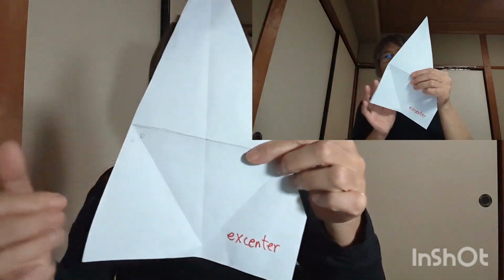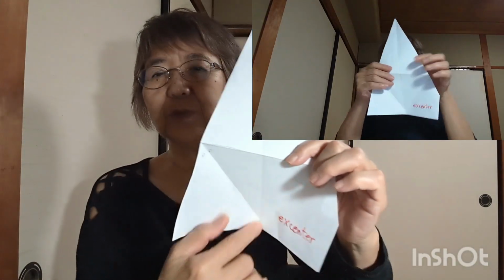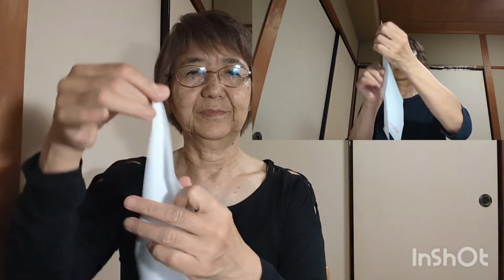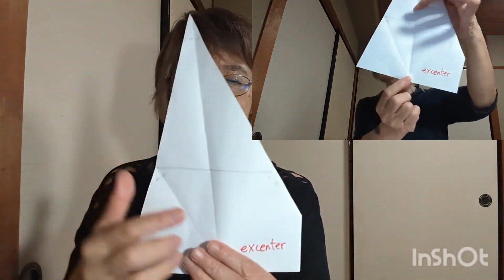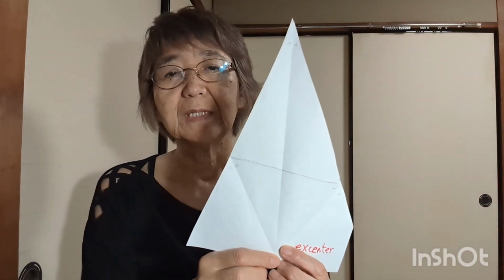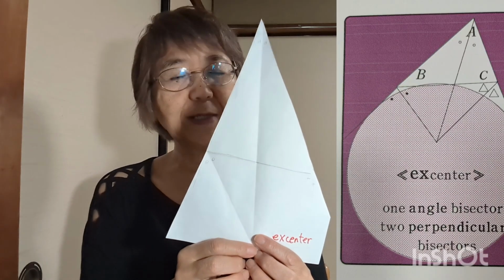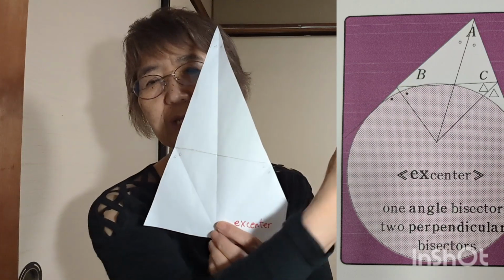Last, the excenters. The excenters are the intersection of the angle bisectors of 2 exterior angles and 1 interior angle. This is an excenter. There are 3 excenters in the triangle: 1, 2, 3.